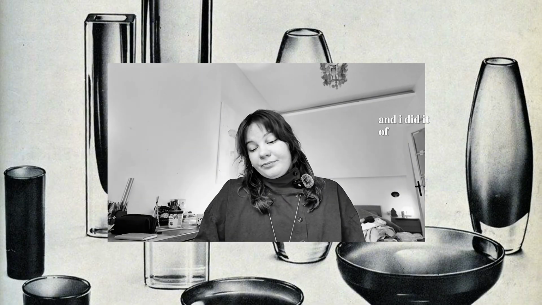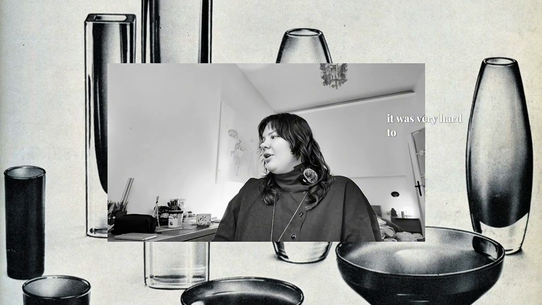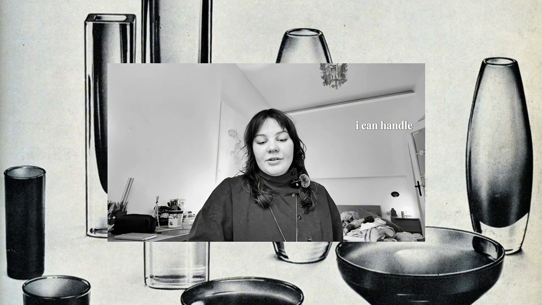I remade it, and now looking back at it, of course, I think that this version is much better. And once again, it was very hard to work on it, but it's very cool now to look at this thing and to be proud of myself, you know, even to know that I can handle pressure, I can handle a harsh topic, and I can handle a new unknown material, which is very inspiring.